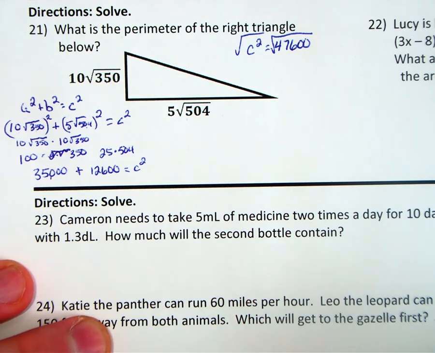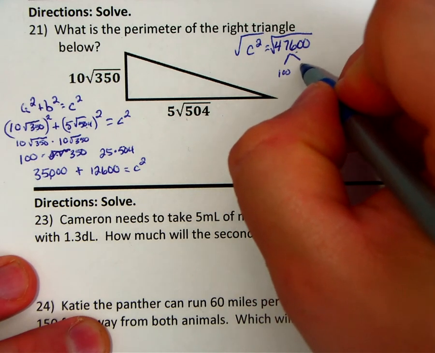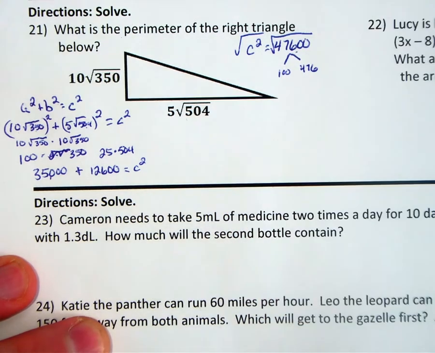We have a number that ends in 00, so there's a pretty good chance that it's going to be divisible by 25. Even better, it's going to be divisible by 100. So one of our factors is 100, the other factor is 476.